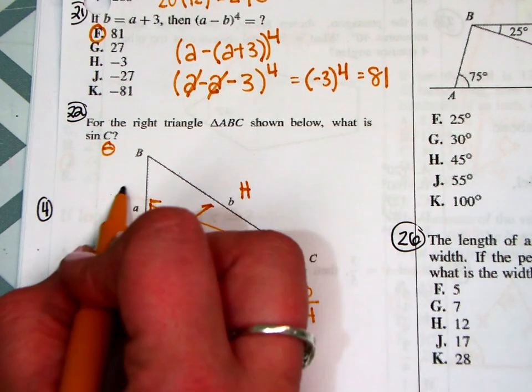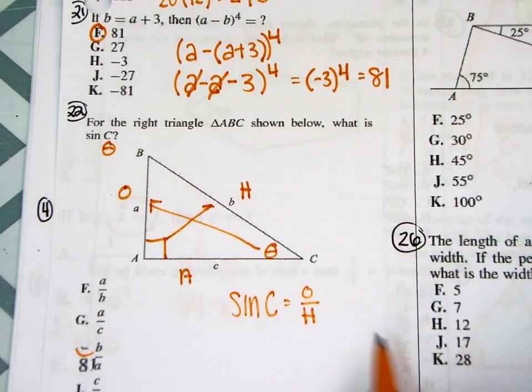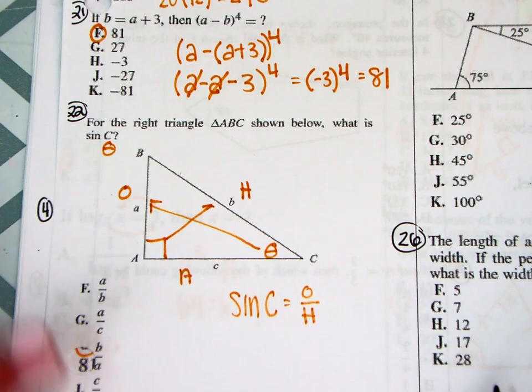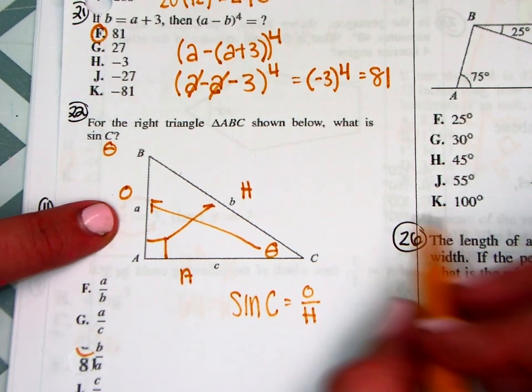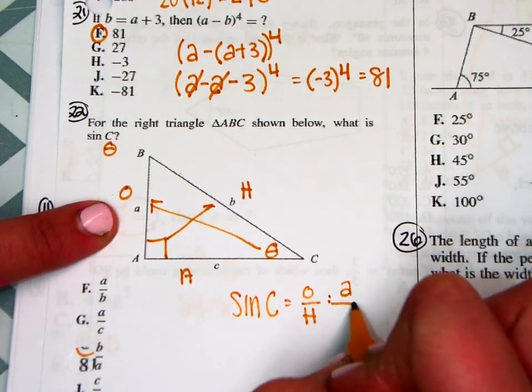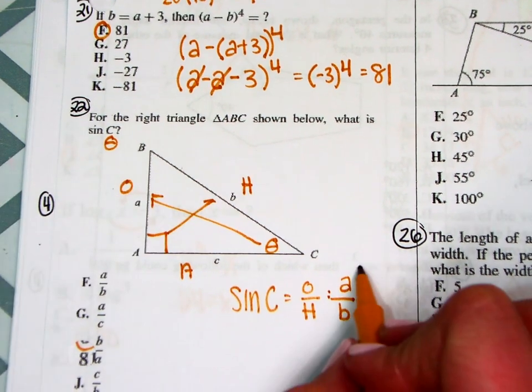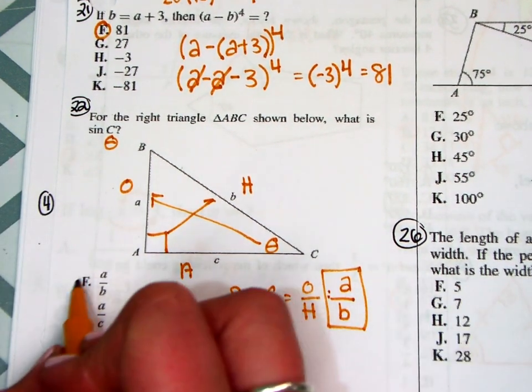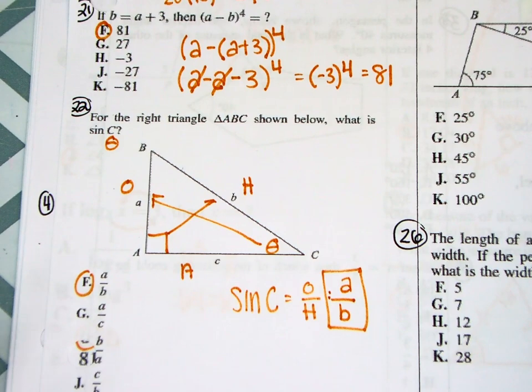Opposite the angle is O. By default, this is A. Well, sine is O over H. So I'm going to use little a to represent opposite and little b to represent hypotenuse. So a over b, which is F.